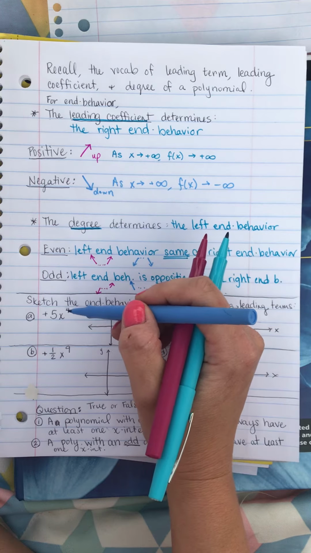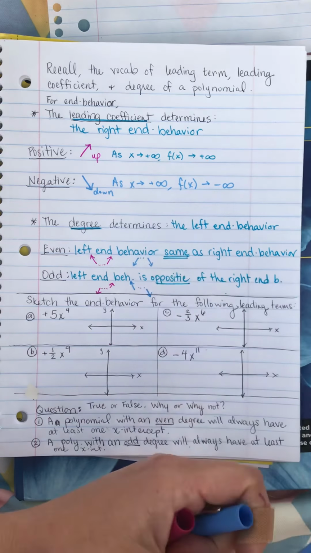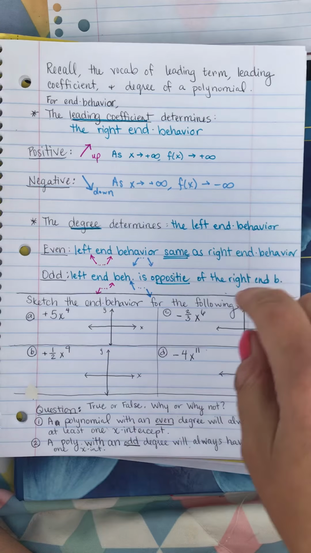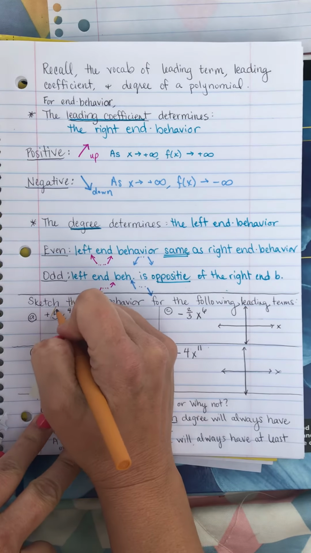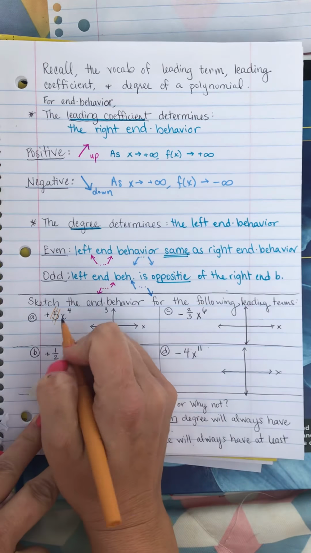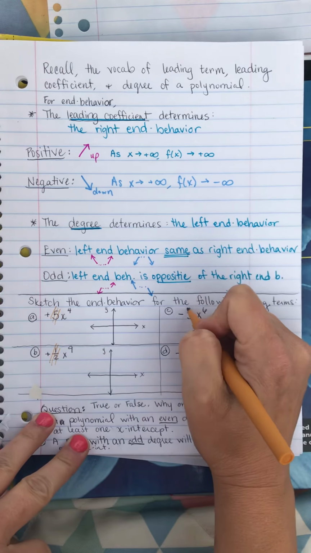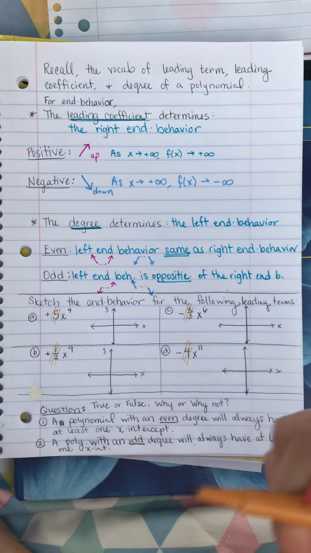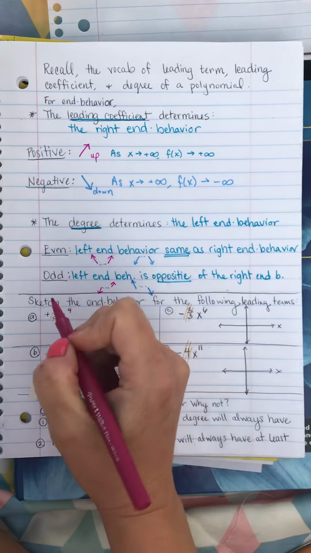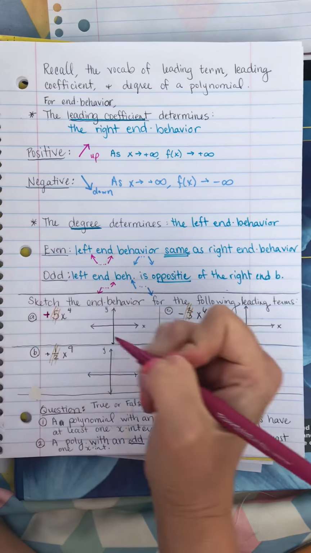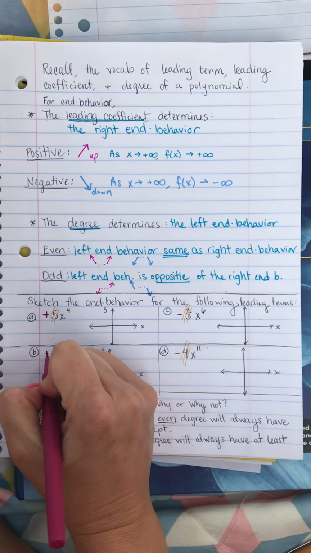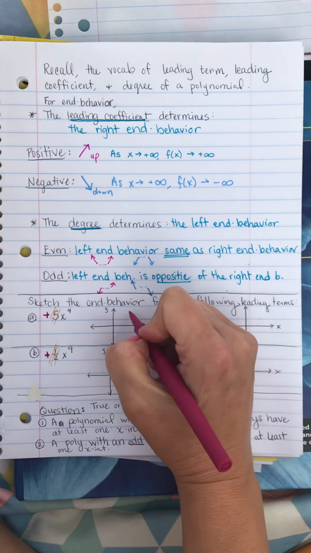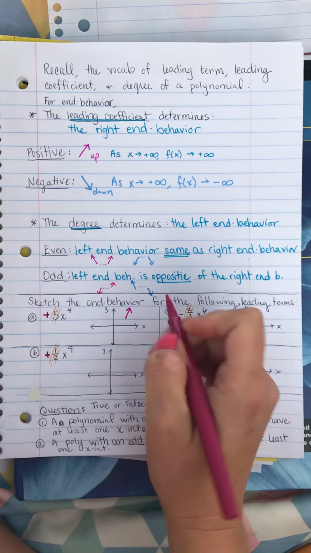So we have positive 5x to the 4th. Does this 5 matter? Not really. That 5 does not matter. The 5 is just a number. The 1/2, just a number. The 2/3, just a number. The 4, just a number. What does matter is that positive sign. Positive 5, positive 1/2. What does the positive tell us? The positive tells us that it's going to go up on the right. Positive says it goes up on the right.